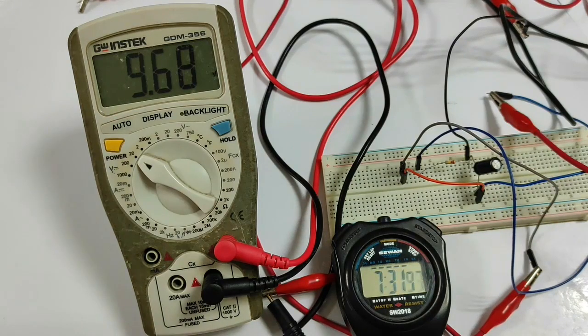So 9.68. So let's say this is our last data, because it's almost becoming stable. So it's 9.7. So let's stop.